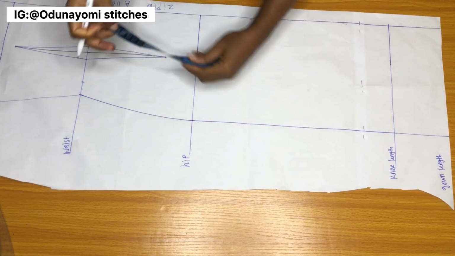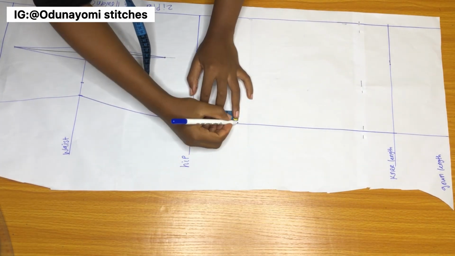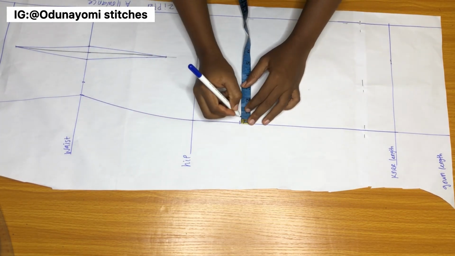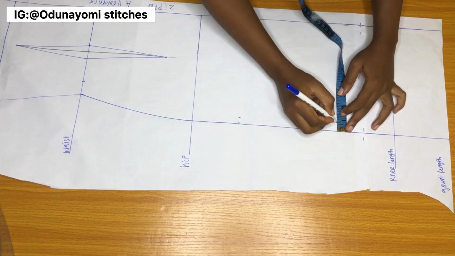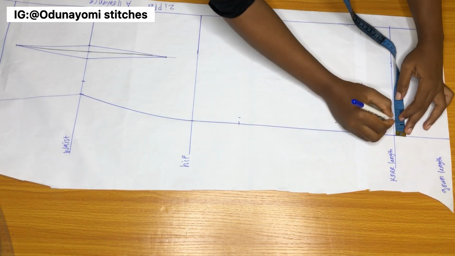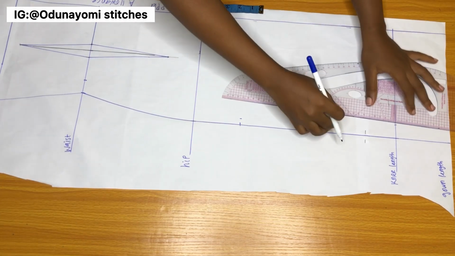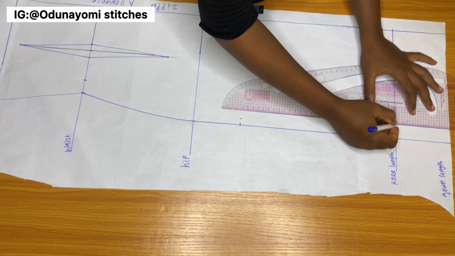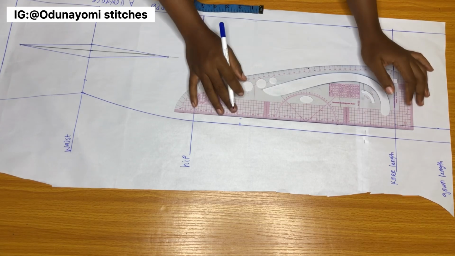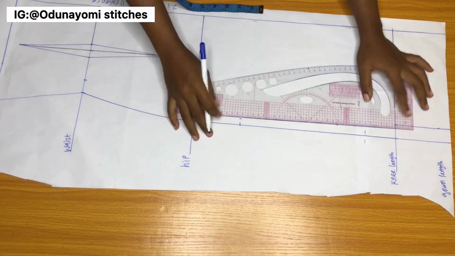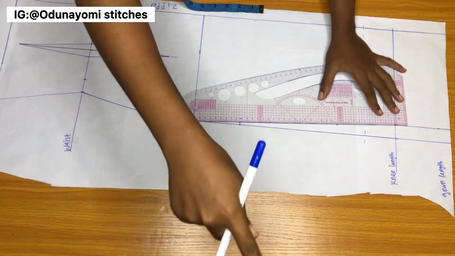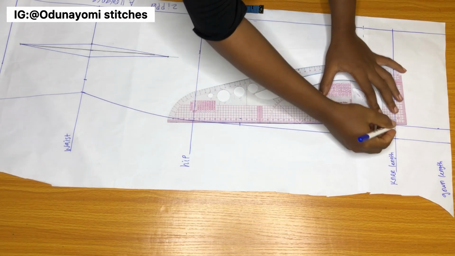And the next thing I will do now is to make the pencil at the skirt part, just like I did for the front. That's what I will do for the back also. I actually have a detailed tutorial on how to achieve a pencil skirt. So if you want that tutorial, you can just let me know in the comment section.